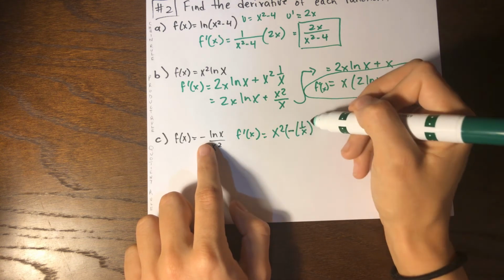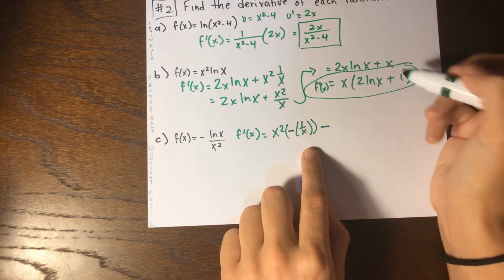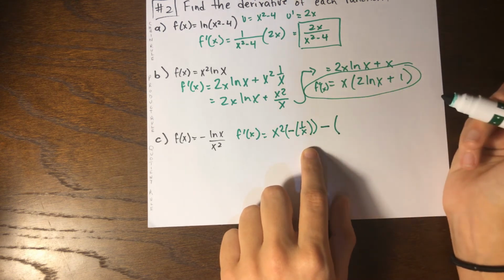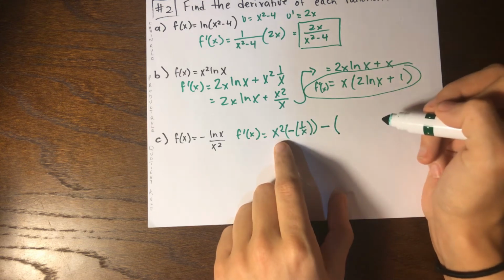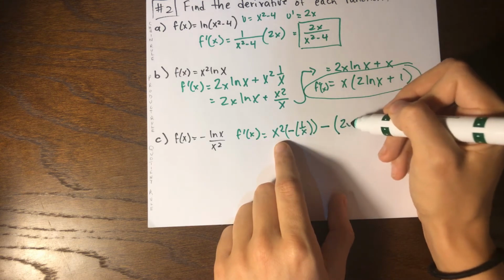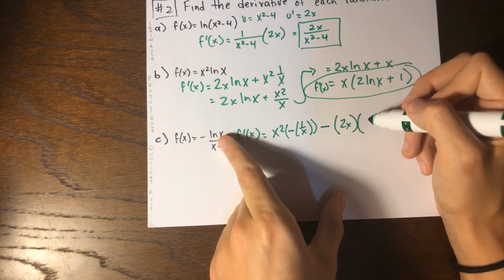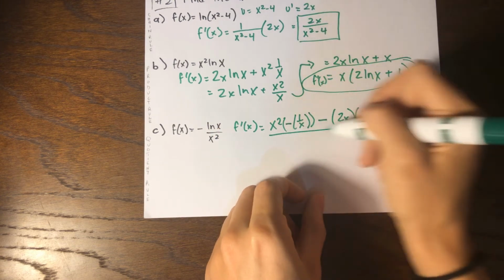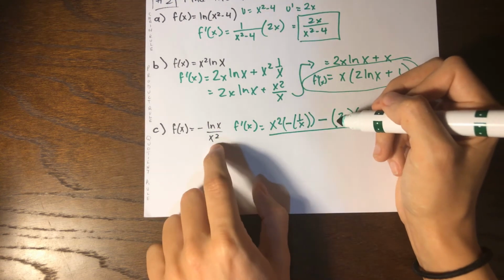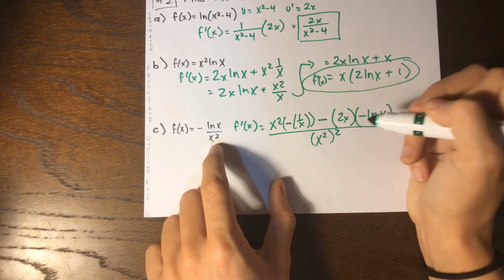Okay, and these are being multiplied together. Okay, and then when it's the quotient rule, we have a subtraction sign. We're going to multiply by the derivative of x squared, which is 2x, times that by what we have before, which is the negative ln x, natural log of x. All of that divided by the bottom term, x squared squared.